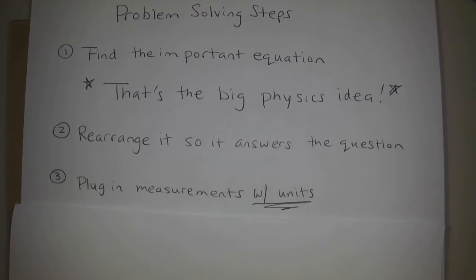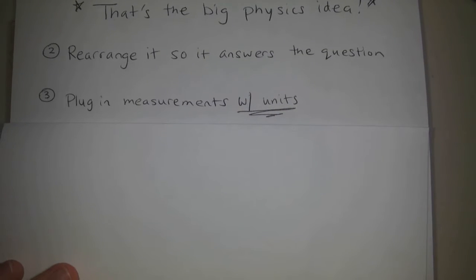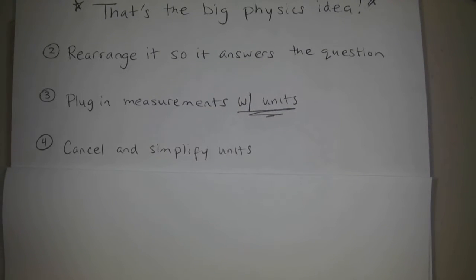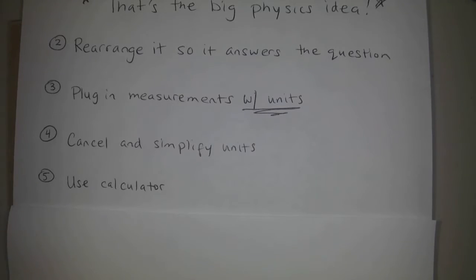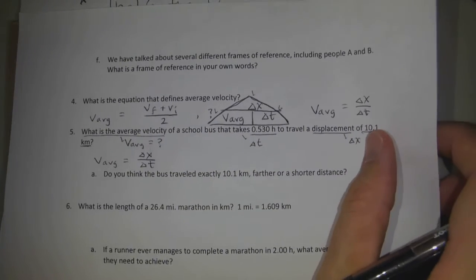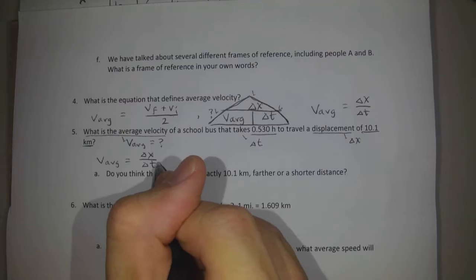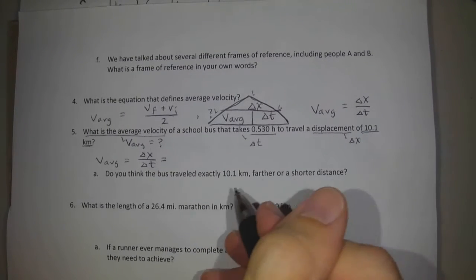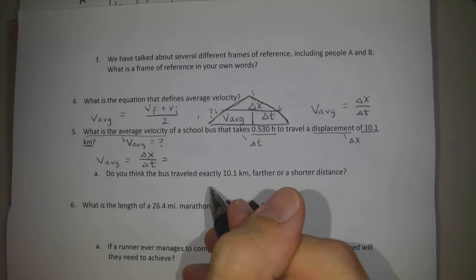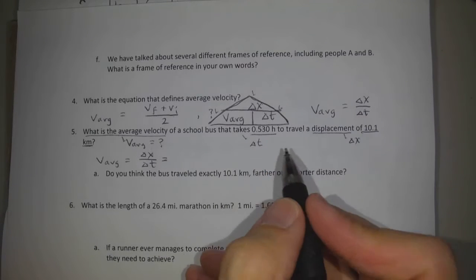Next, I'm going to want to plug in my measurements with units, cancel and simplify units, and plug it into my calculator. Let's see how that goes. I do want to say that this is equal to the numbers I plug in. What do I put on the top?